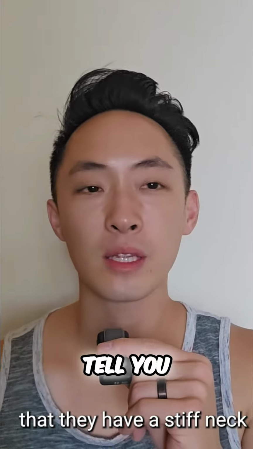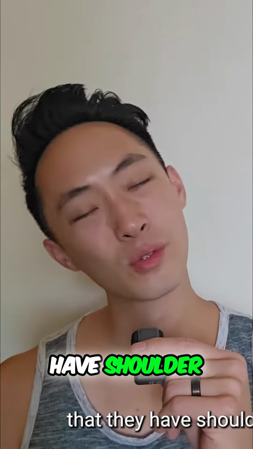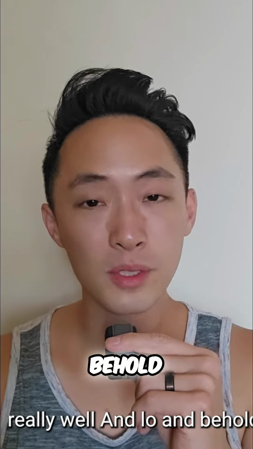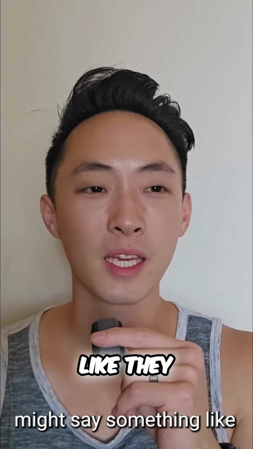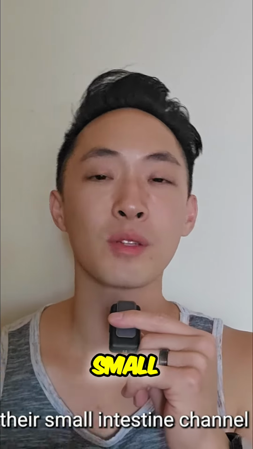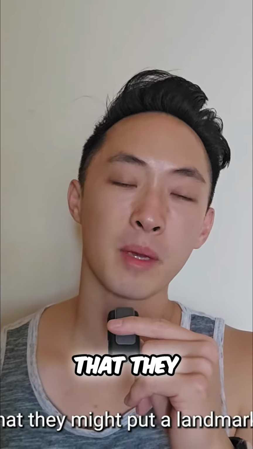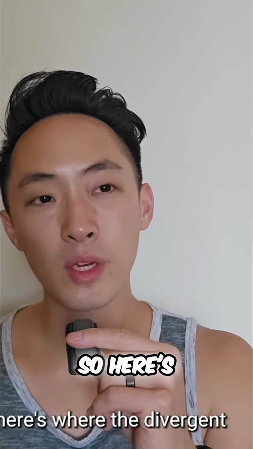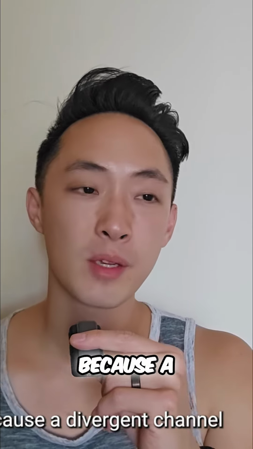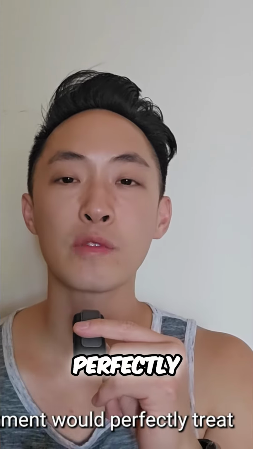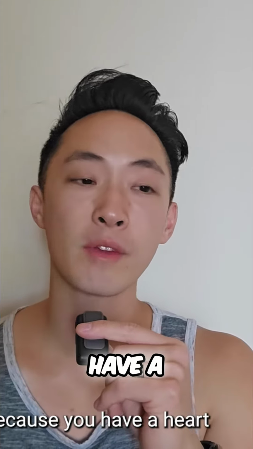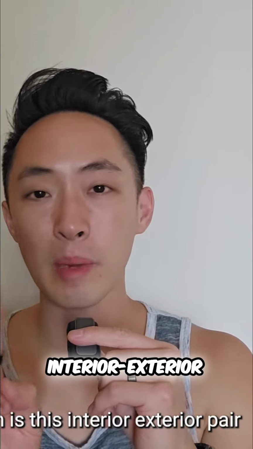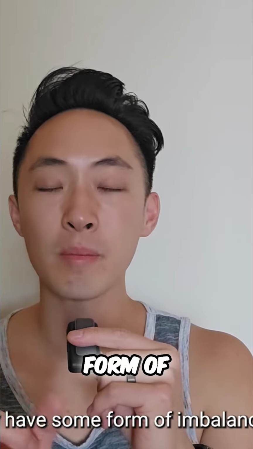Now, they also tell you that they have a stiff neck, that they have shoulder pain, that they can't move their neck really well. And lo and behold, on the board exam, it might say something like they have an issue along their small intestine channel. Or they may put a landmark, like above the crease of their shoulder. So here's where the divergent channel can come into play, because a divergent channel treatment would perfectly treat this issue, because you have a heart and small intestine issue going on, which is this interior-exterior pair, and they have some form of imbalance between the two.